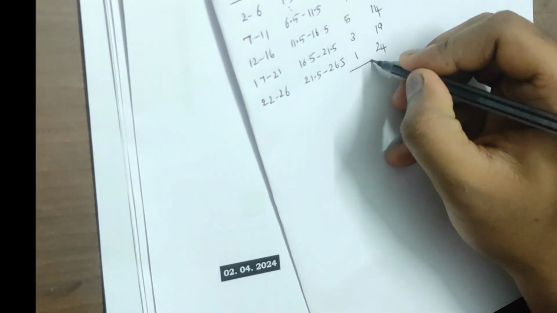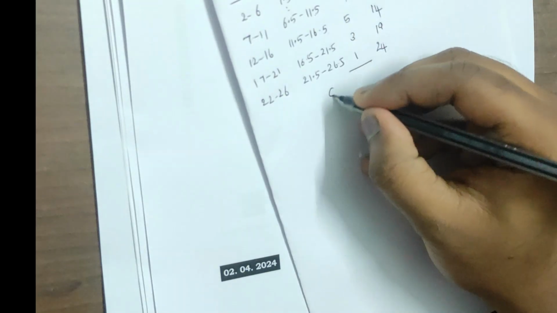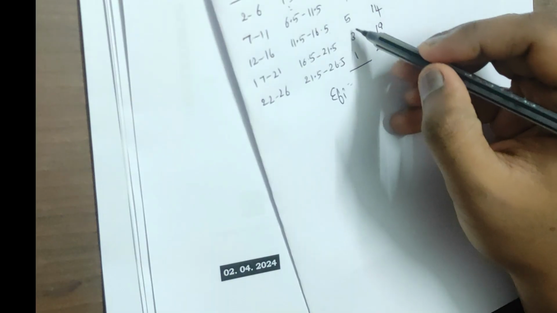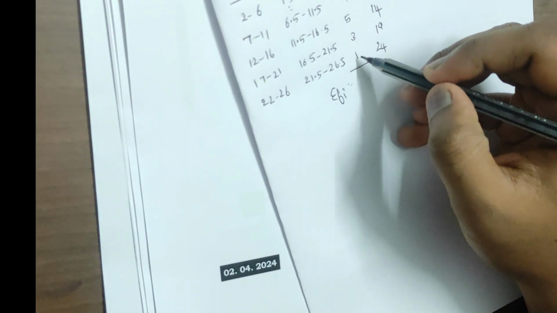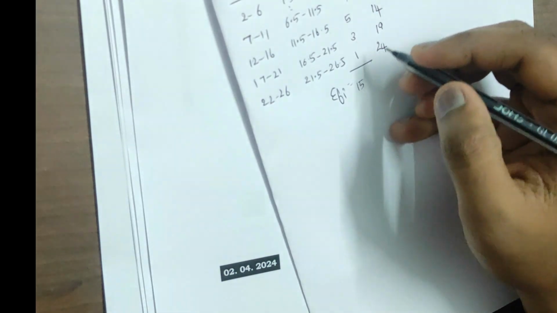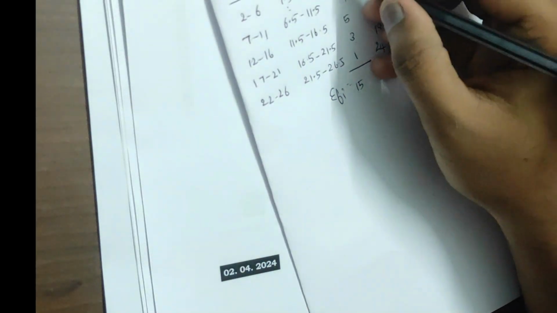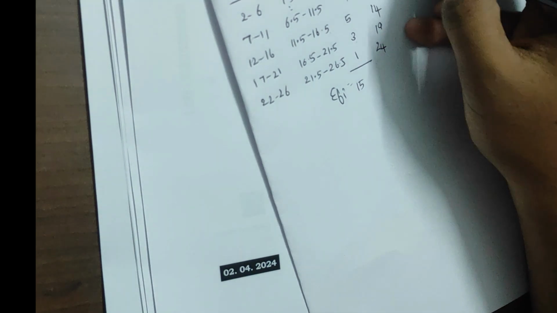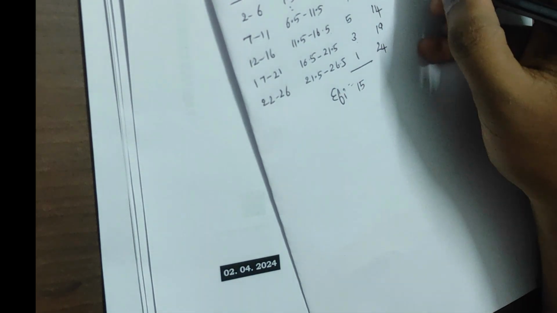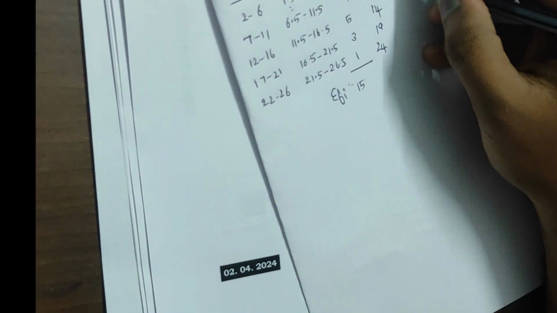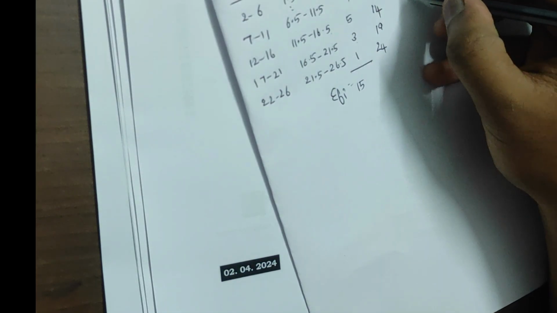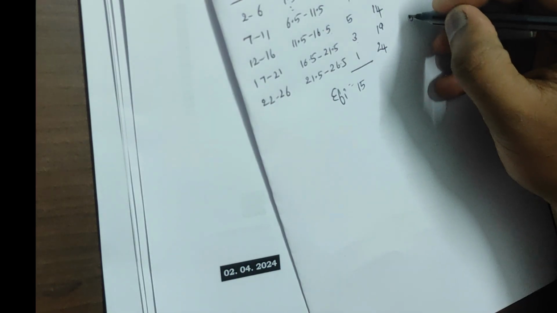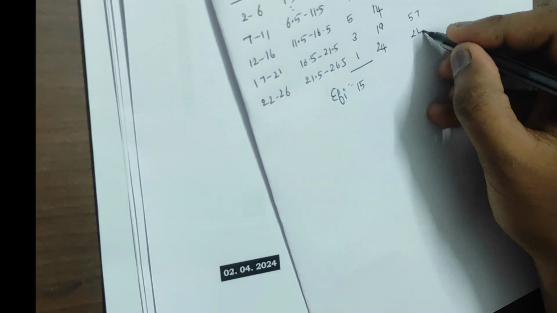We'll first calculate the summation of fi here. Summation of fi is 2 plus 4 is 6, 6 plus 5 is 11, 11 plus 3 is 14, and 1 is 15. Now we will multiply f of i into x of i, fifth column. 2 into 4 is 8, 4 into 9 is 36, 5 into 14 is 70, 3 into 19 is 57, 24 into 1 is 24.